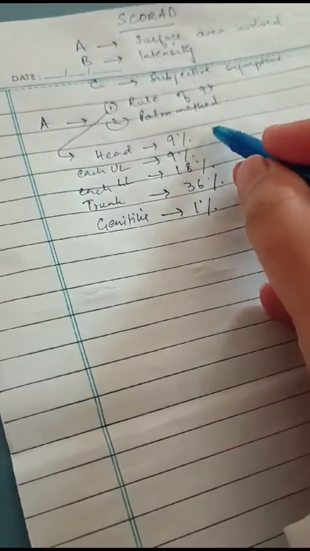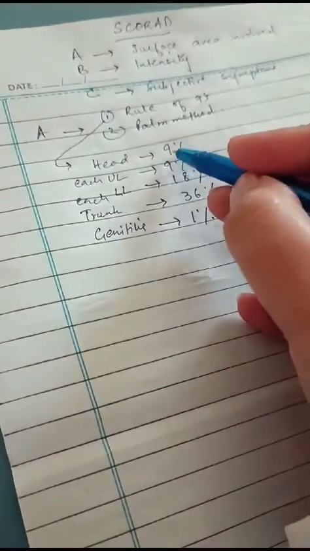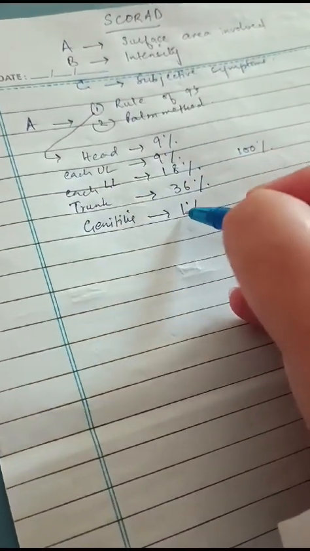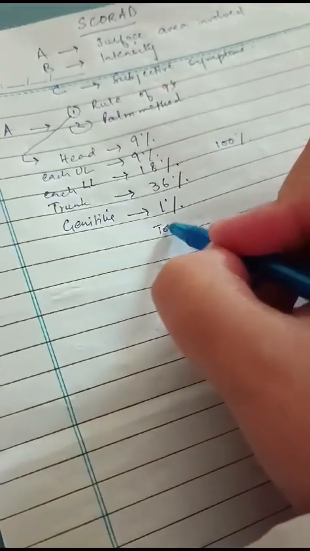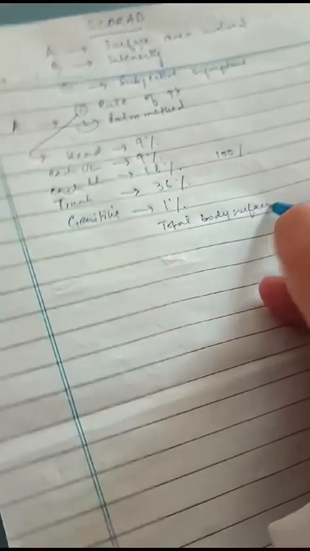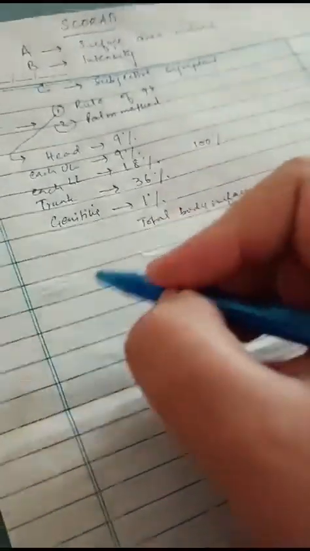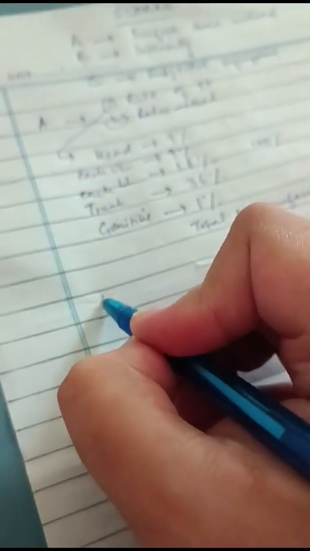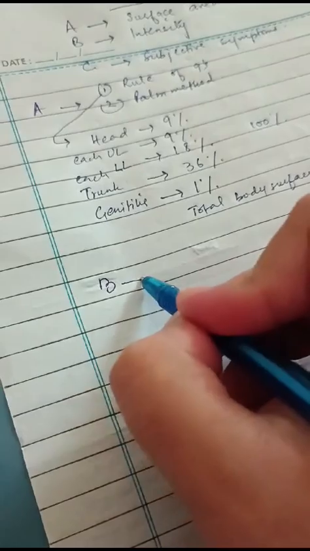So when we calculate the body surface area, we will add up the percentage of the involved areas, and we will find a total body surface area involved. Next is the intensity of involvement.